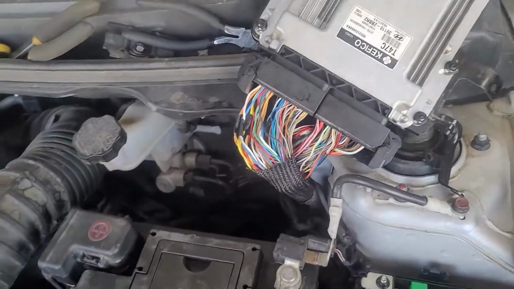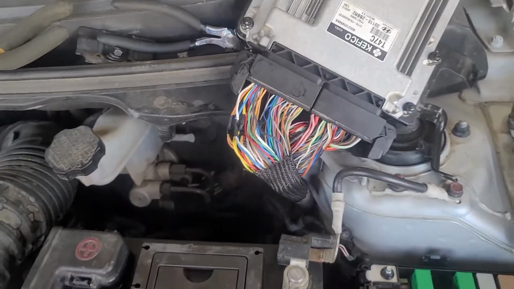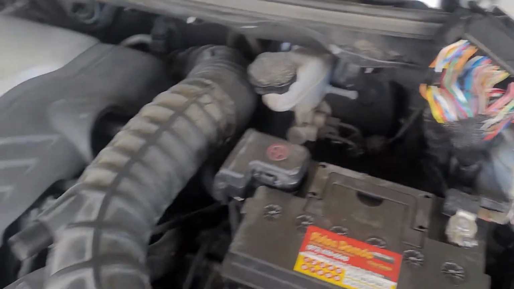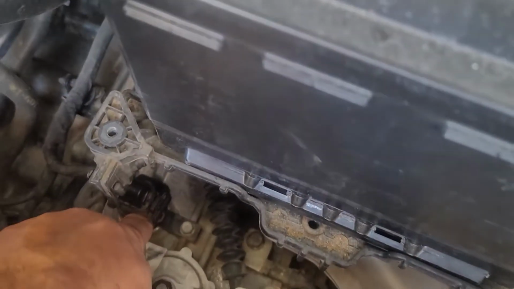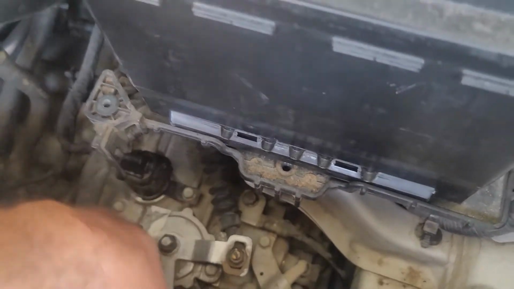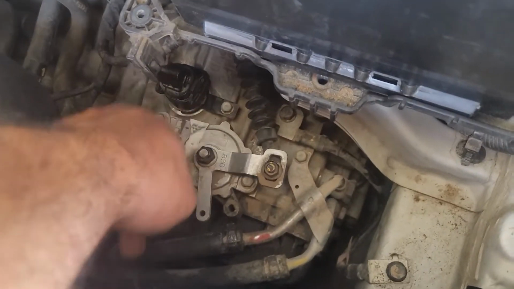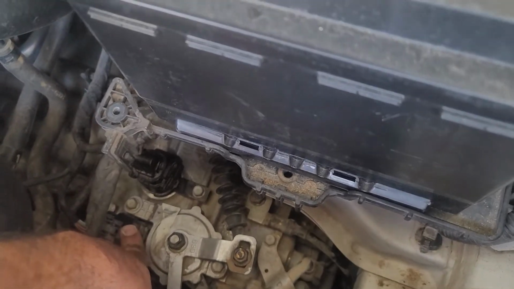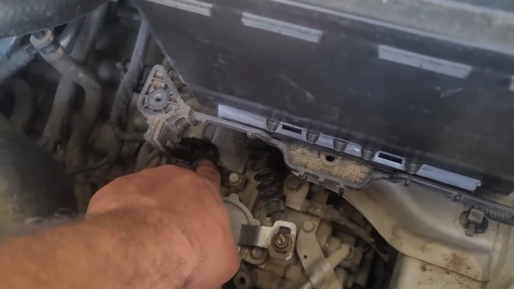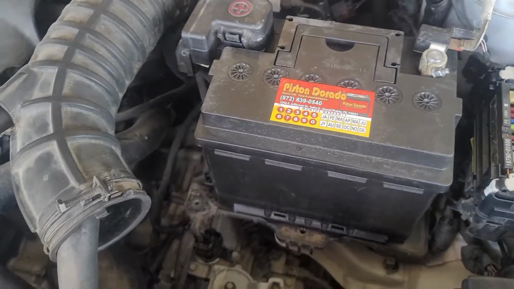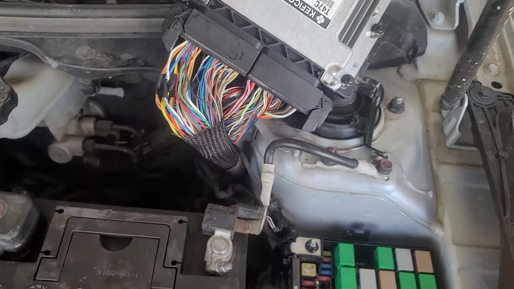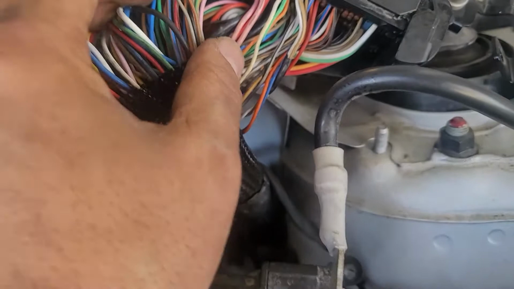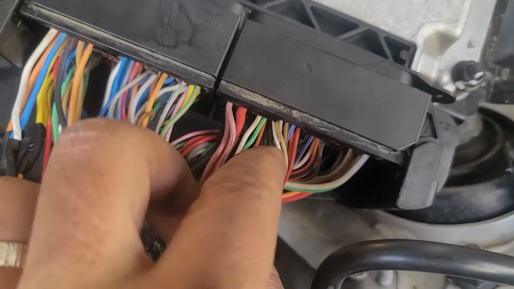Everything is temporarily back. A lot of dirt came out when I cleaned it. I used this contact cleaner, CRC, and I also cleaned this harness since I have access to it, and this one also. Although I doubt this one has anything to do with our issue, but this might have a problem. But let's check it out again. Our pins are the green one. Where are they at? Oh, right here. The green one and the brown one.